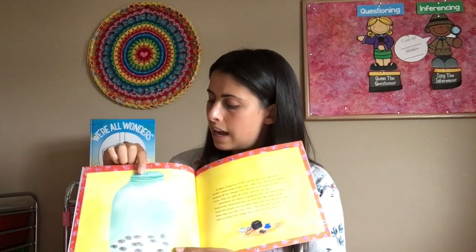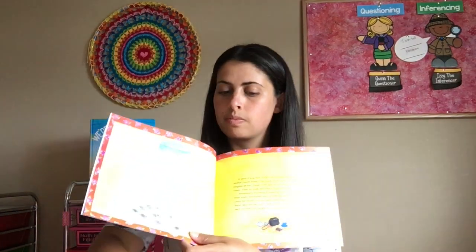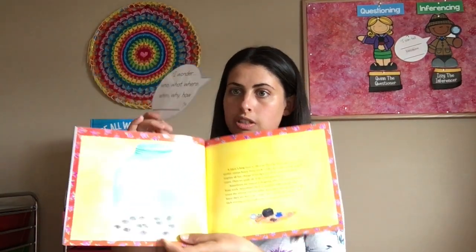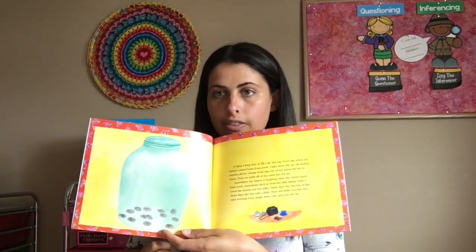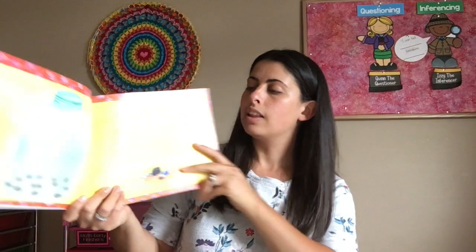So I'm going to show you a little of what this looks like. While we're reading, I would stop and say, I noticed this picture. I always have the sentence frames posted for them. I would say, I wonder what they're saving money for. And I would continue reading. I wonder why some days she has a lot of tips and other days she only has a little tips.